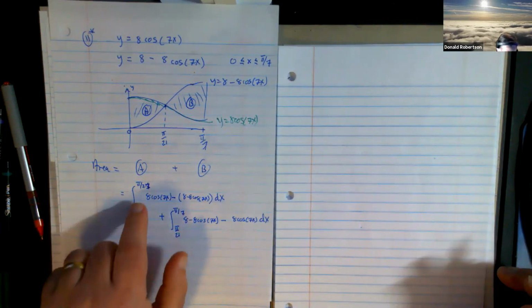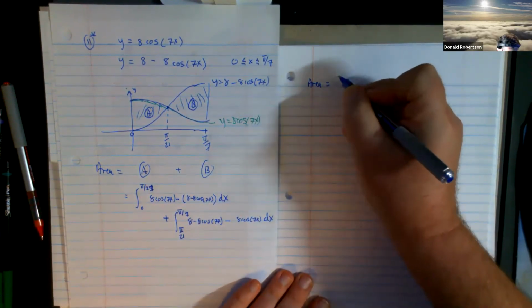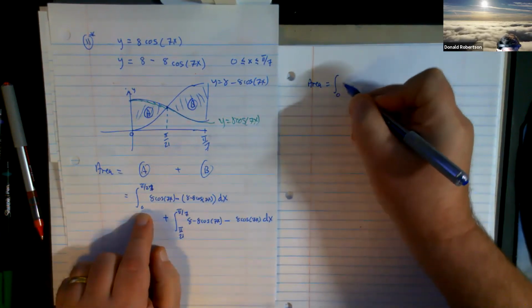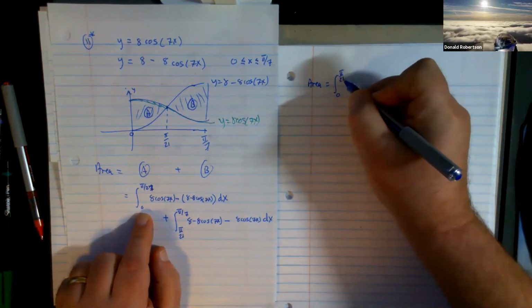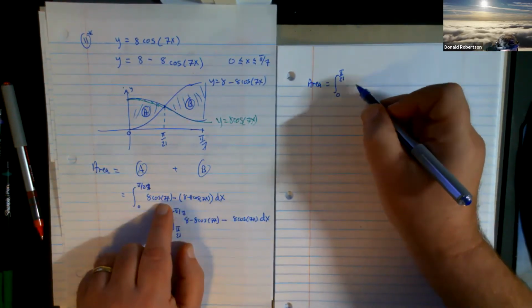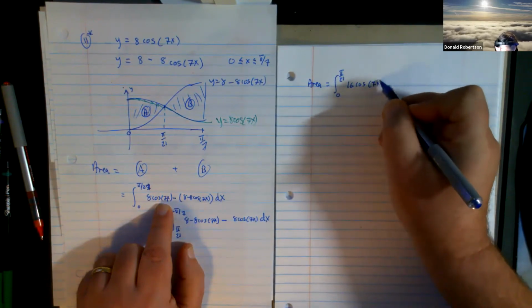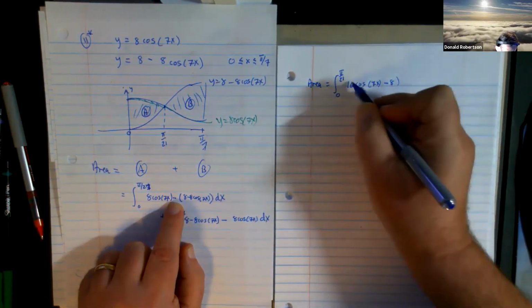Those two integrals are quite long, so let's see if I can tidy them up a little bit. From 0 to pi over 21, this guy, take away that guy, is going to be 16 cosines of 7x, take away 8.